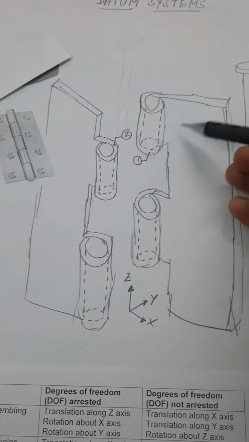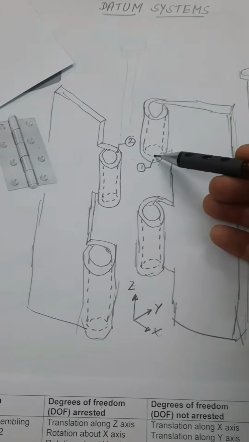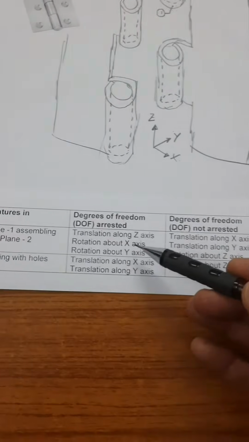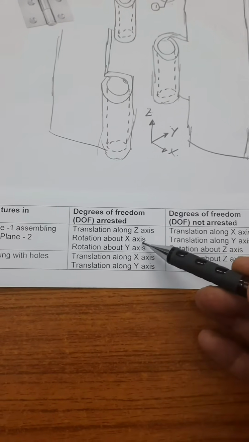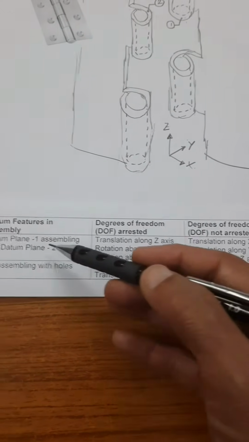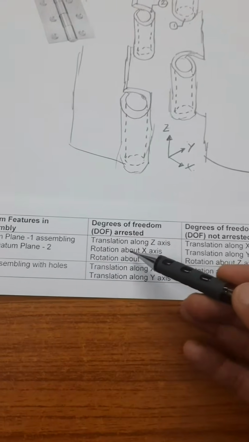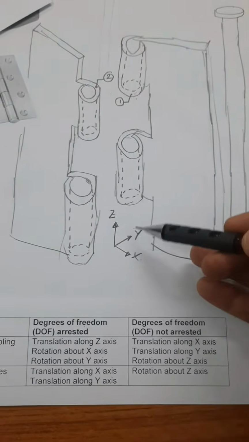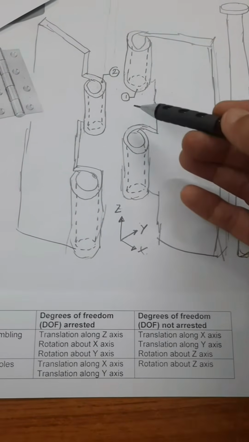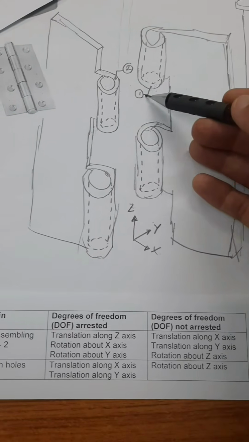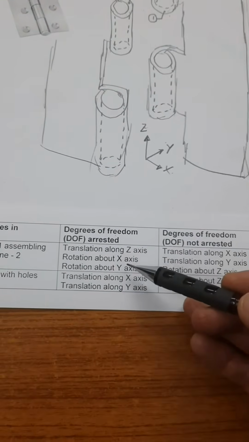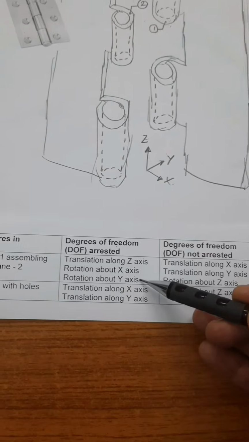So you cannot rotate without losing contact. So it is really arrested. So the rotation about x-axis is arrested on placing datum plane 1 over datum plane 2. Similarly, the rotation about y-axis is also arrested. That is also really arrested.